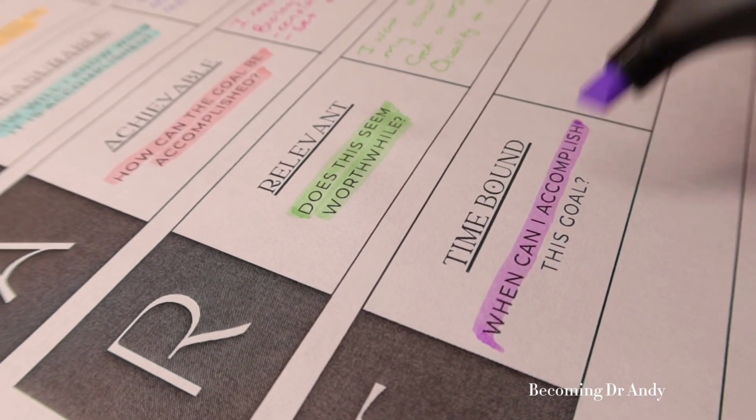So moving on to T, which is time bound. Every time you set your goal, there should be a time limit attached to it. You need to set a deadline as to by when you would like to accomplish your goal. In our example, we've said at the end of the term or at the end of the semester, but you need to know how many weeks away that is. In that way, you'll be able to tell how consistent you should be, and this will help you when it comes to your discipline.